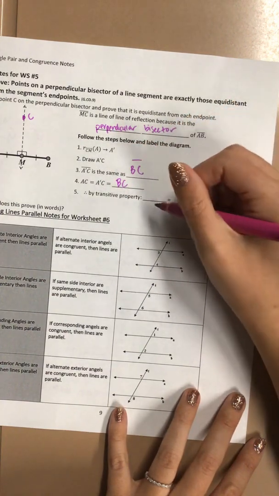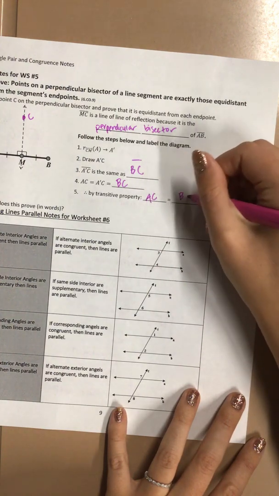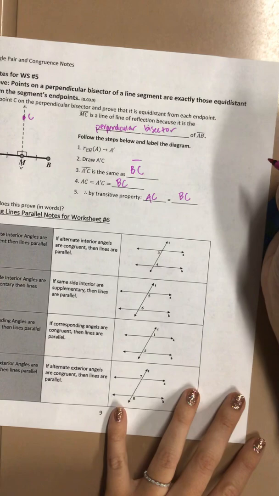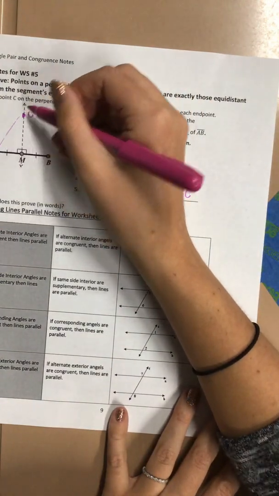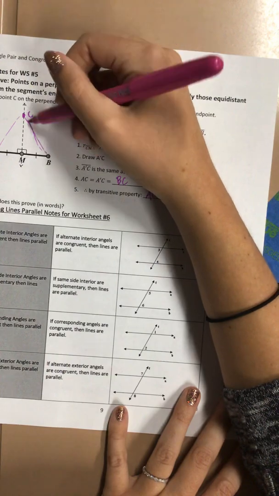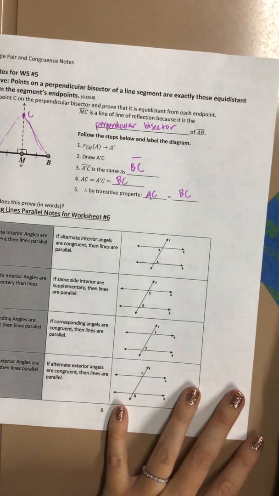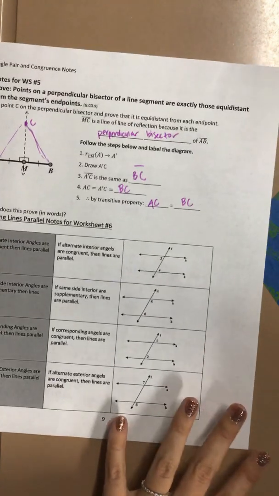So by the transitive property, AC is equal to BC. So basically, we're trying to prove that this would be the same distance to this point. And that is all we have for notes 5.